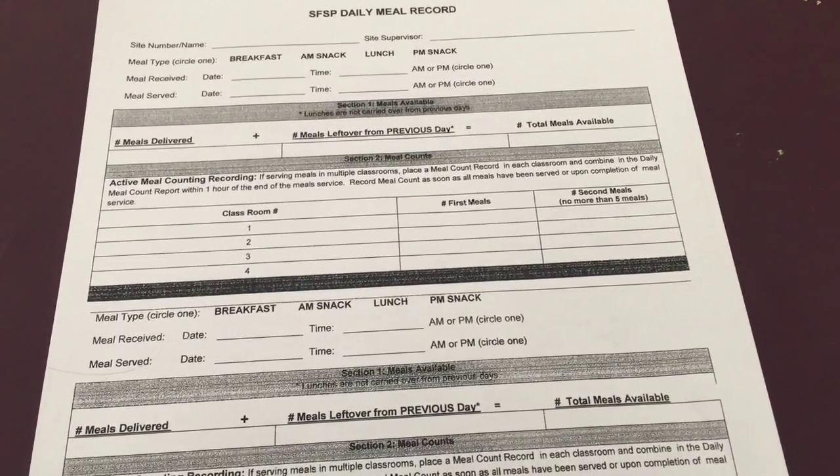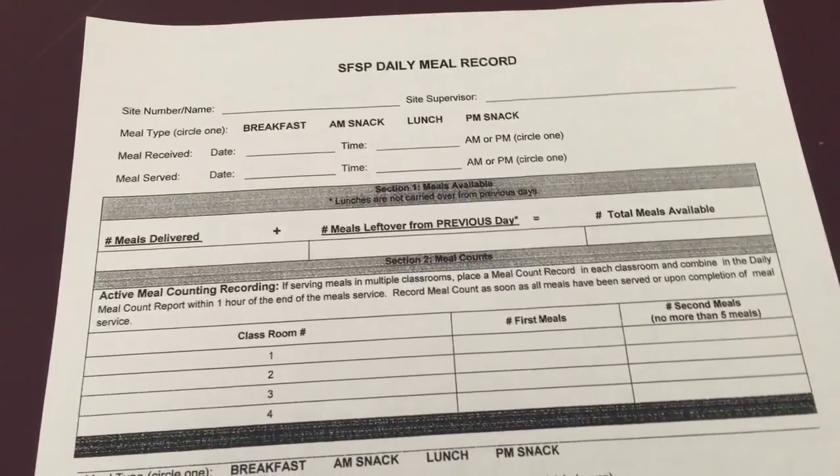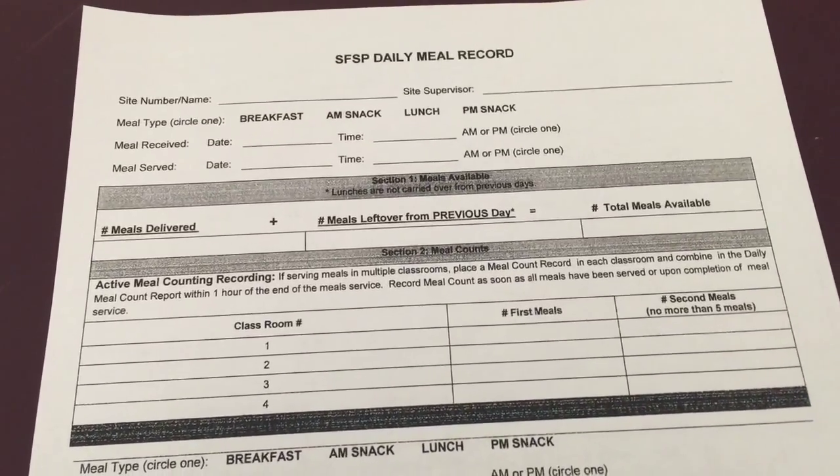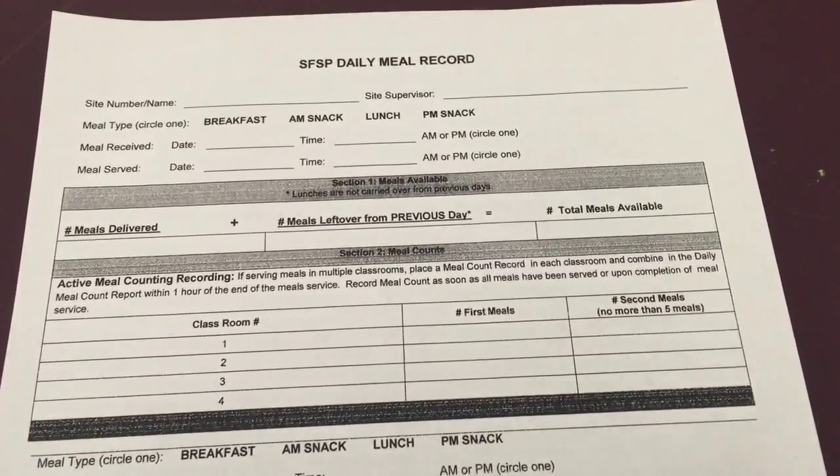Hello everybody, this is Sarah from Flippany, and today we're going to go over the daily meal record form just so everybody knows the exact correct way to fill it out, and we will all be doing it correctly.